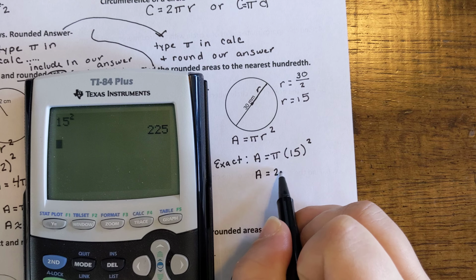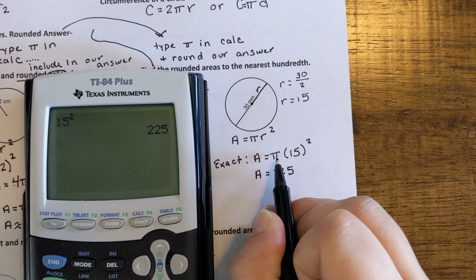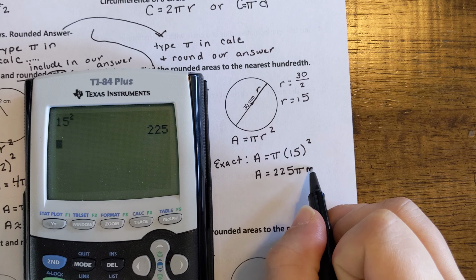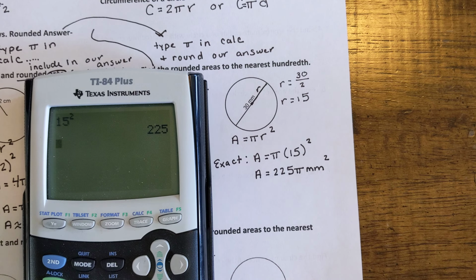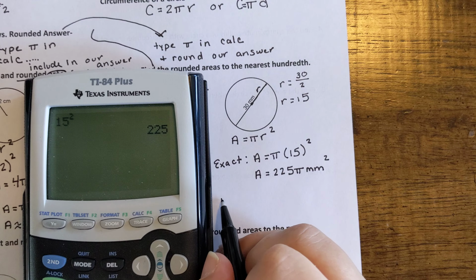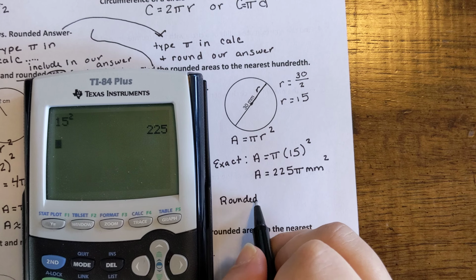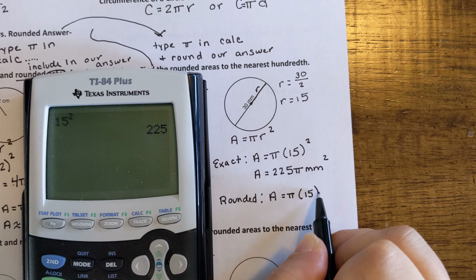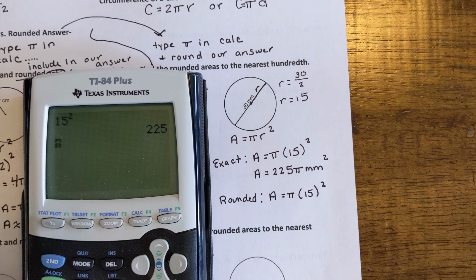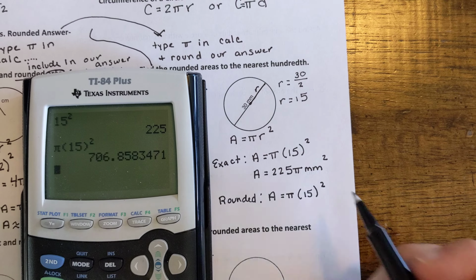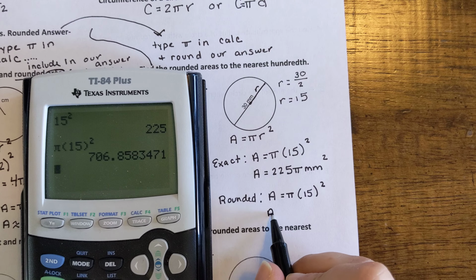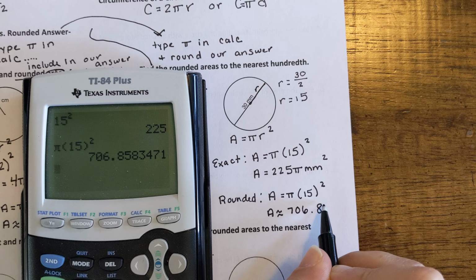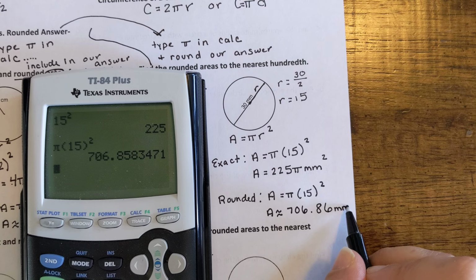So the exact area is 225 pi. Don't forget pi, because you didn't type it in the calculator, it's still there. And then units, millimeters squared. For the rounded answer, the same formula, pi times 15 squared, but now I will type the whole thing in my calculator. And since it still wants me to round to the nearest hundredth, it's going to be 706.86 millimeters squared.